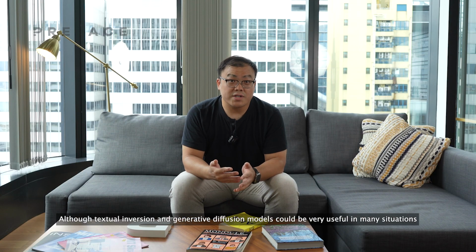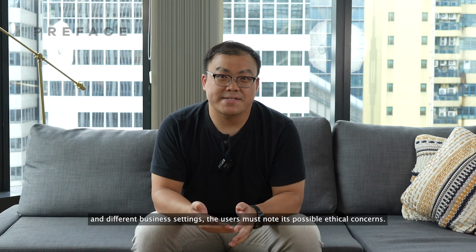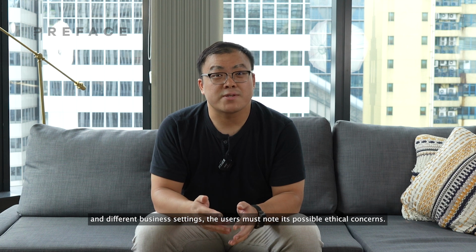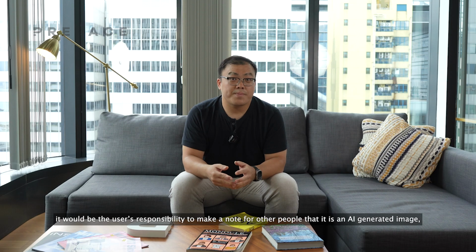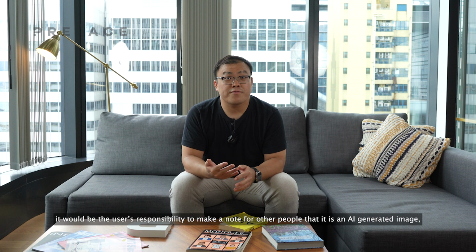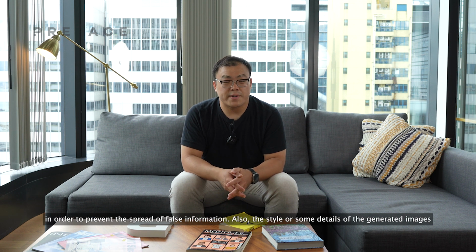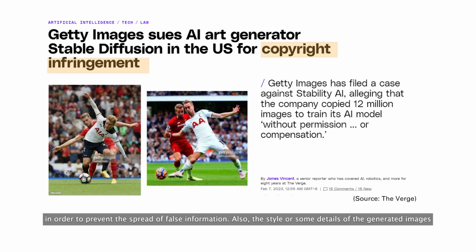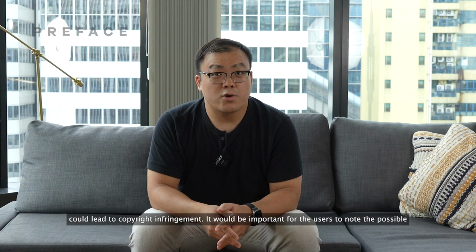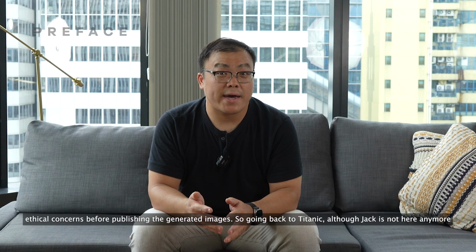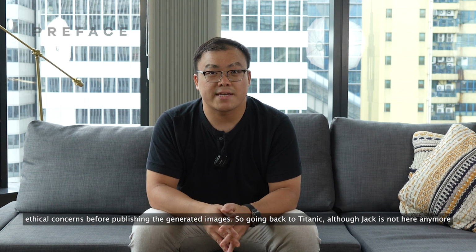Although textual inversion and generative diffusion models could be very useful in many situations and different business settings, the users must note its possible ethical concerns. Since it is sometimes difficult to tell real images and AI-generated images apart, it would be the user's responsibility to make a note for other people that it is an AI image, in order to prevent the spread of false information. Also, the style or some details of generated images could lead to copyright infringement. It will be important for the users to note the possible ethical concerns before publishing the generated images.